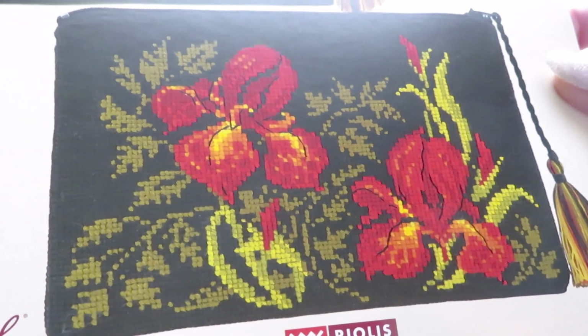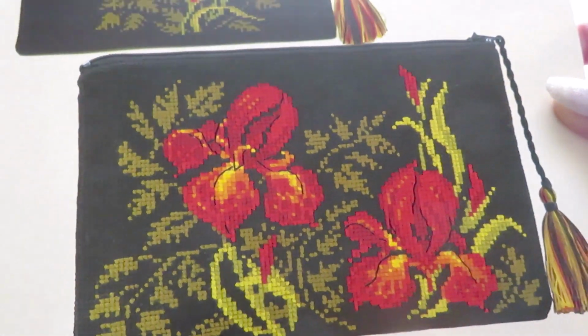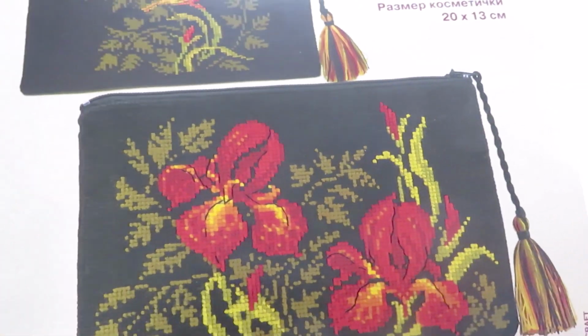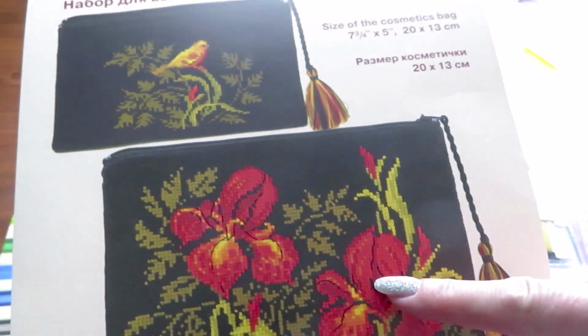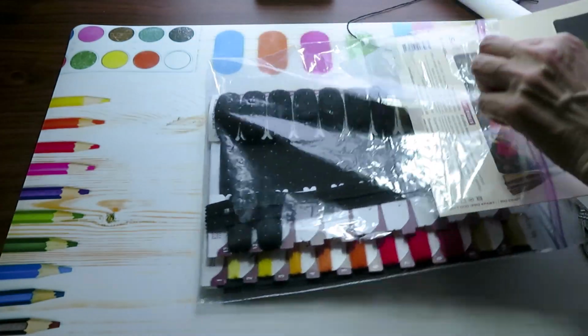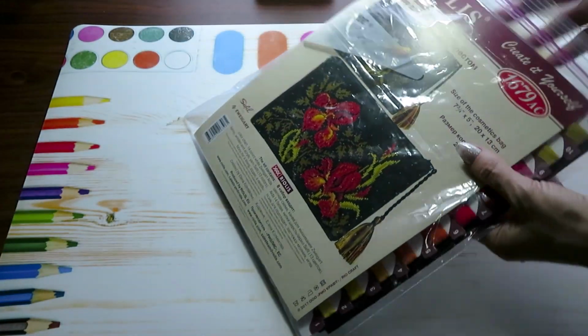So please let me know what you think about it. But this is absolutely gorgeous, and I really want to do this. So my design, I think this one, but also they have this pretty bird if you like to order. Yeah, so these are two projects from Riolis.